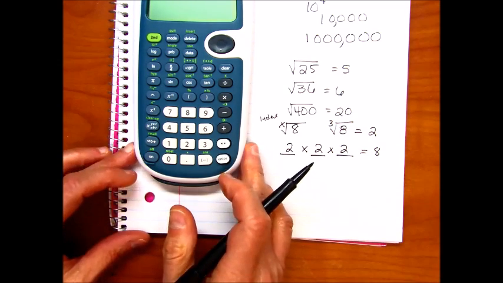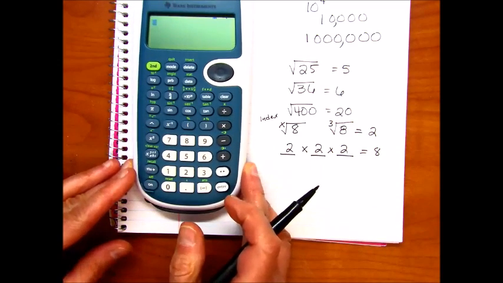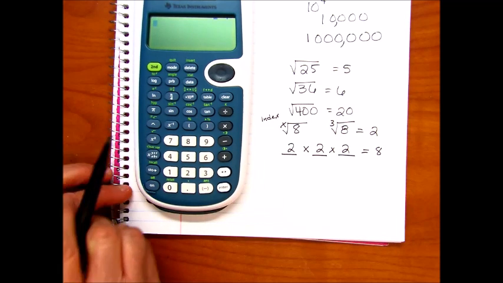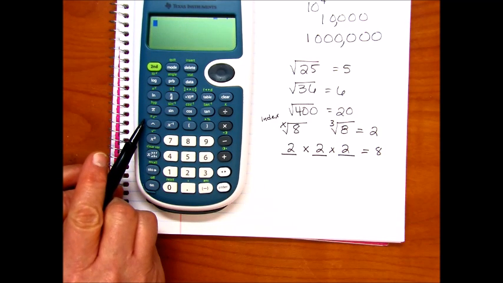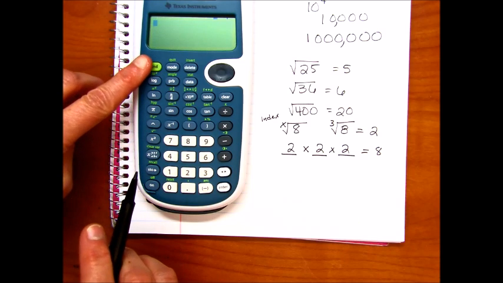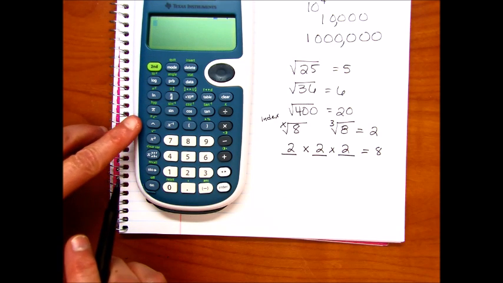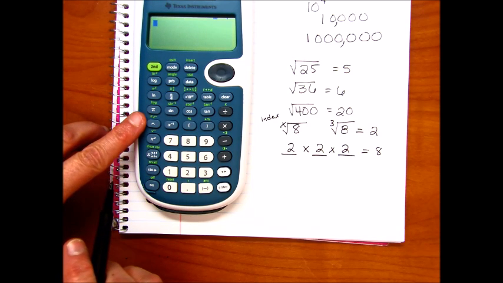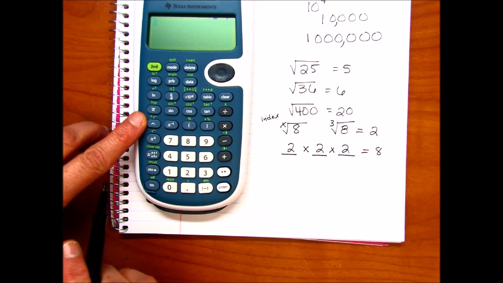Now to figure that out on our calculator, let's go ahead and use this key right here. So again, we have to use that second button to access this index, which is an X in this case. Now we have to tell the calculator, however, what that X is going to represent.